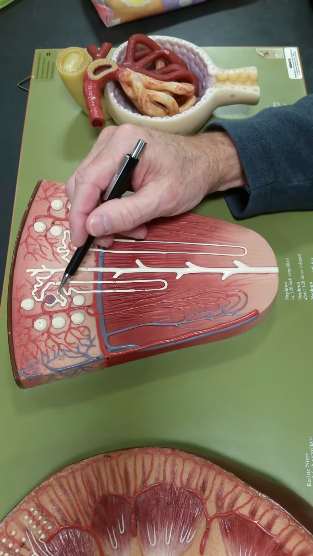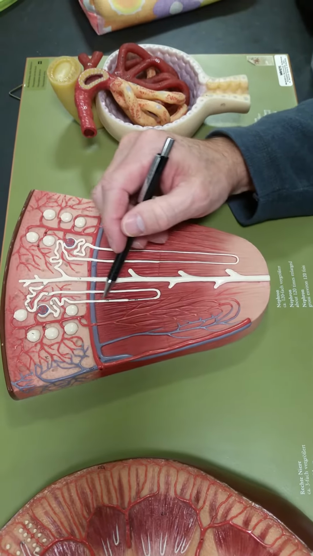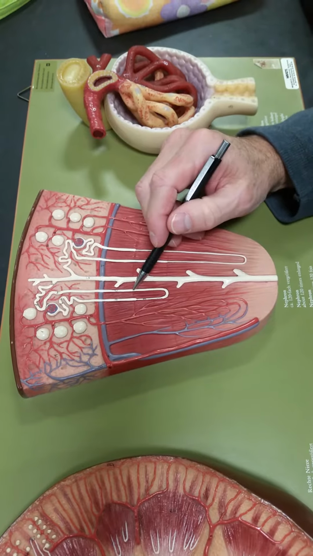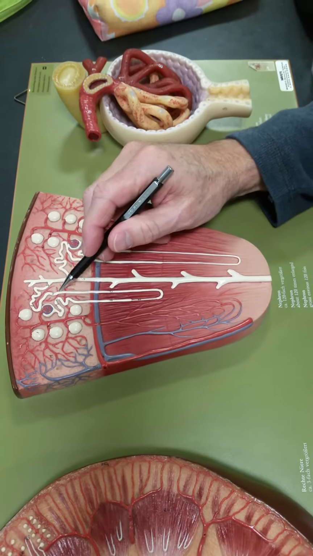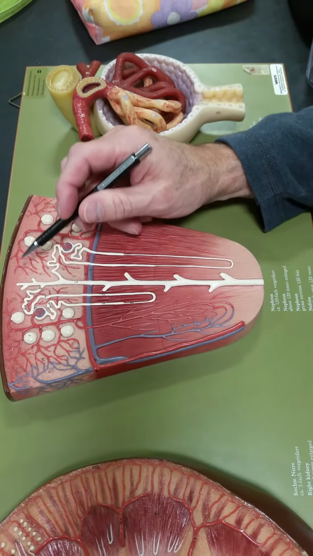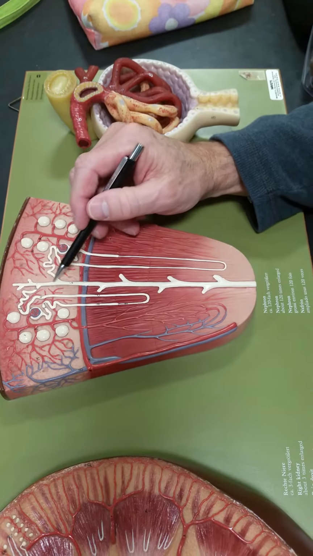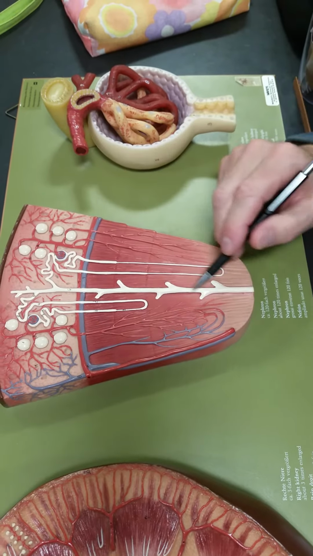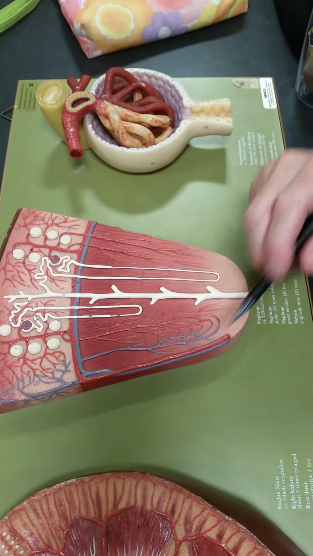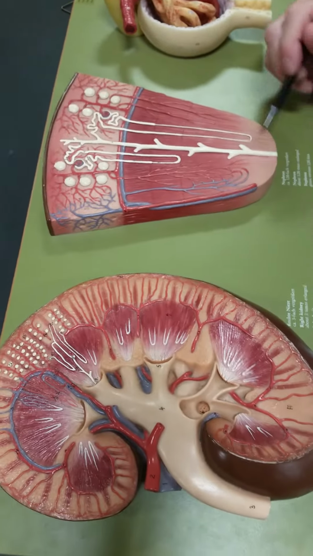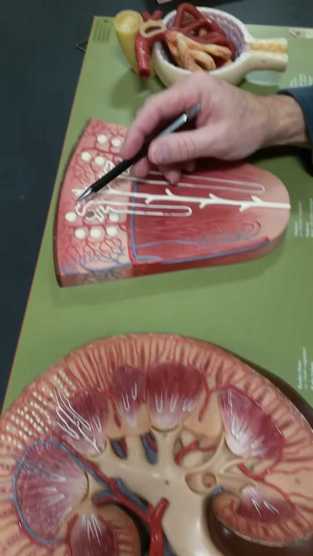Proximal convoluted tubule, descending loop of Henle, ascending loop of Henle, distal convoluted tubule. And then from there, it just empties into these collecting ducts. And eventually the finished urine will empty into the minor calyx here at the papilla. So this is a cortical nephron.